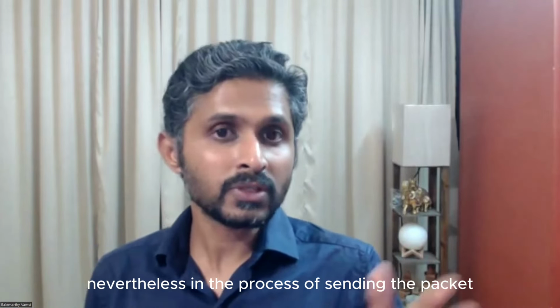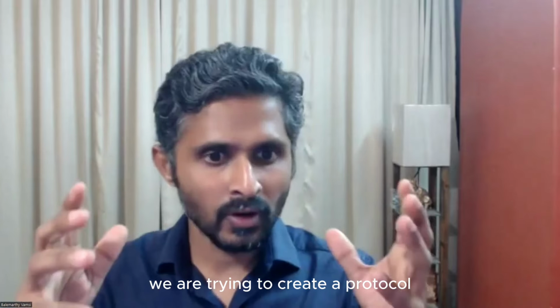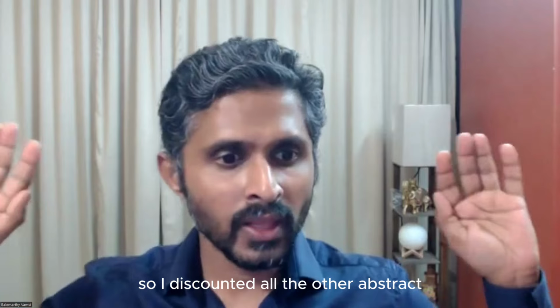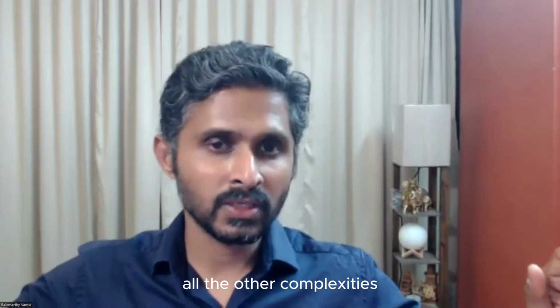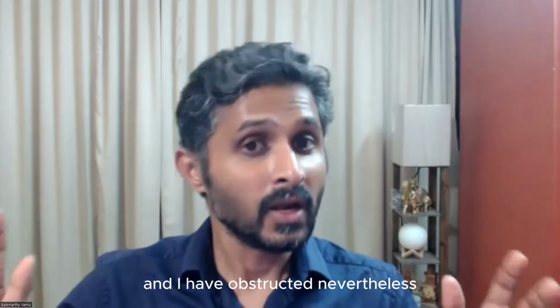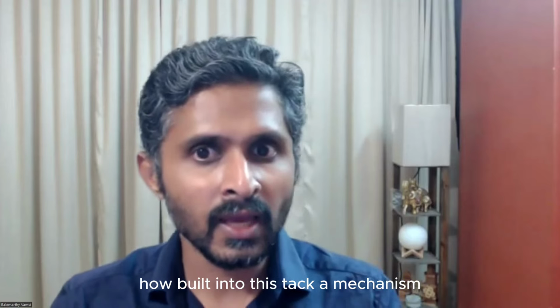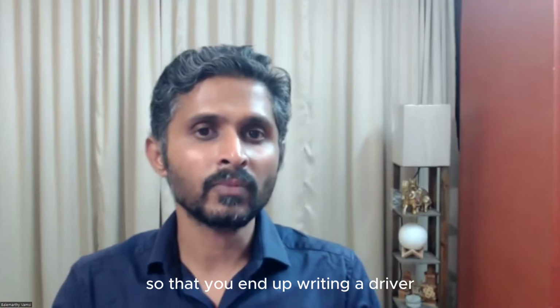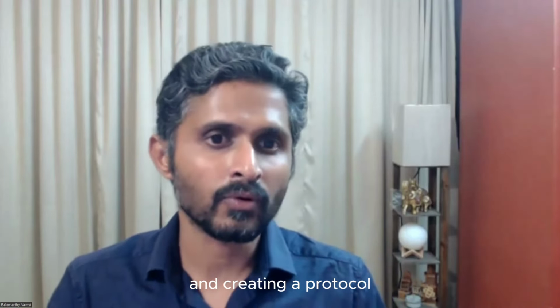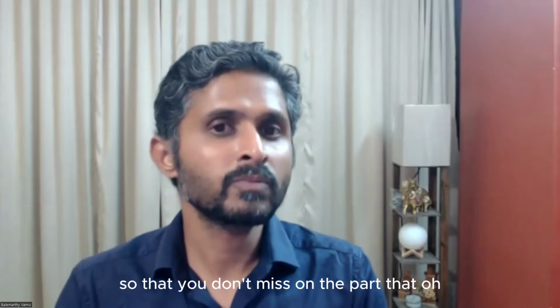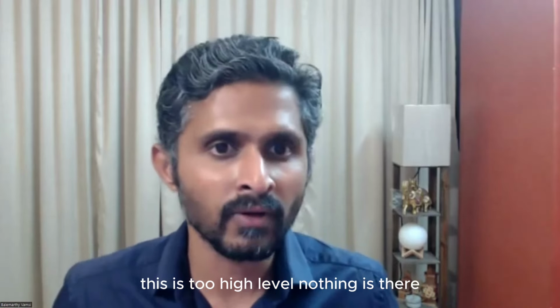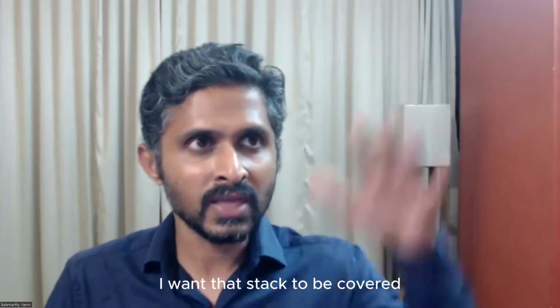Nevertheless, in the process of sending the packet, we are trying to create a protocol and you are using a UART driver. So I discounted all the other complexities and abstracted them. Nevertheless, I have built into the stack a mechanism so that you end up writing a driver and creating a protocol, so that you don't miss the part and think this is too high level, nothing is there. I don't want that. I want that stack to be covered.